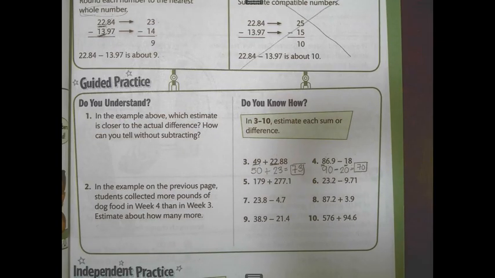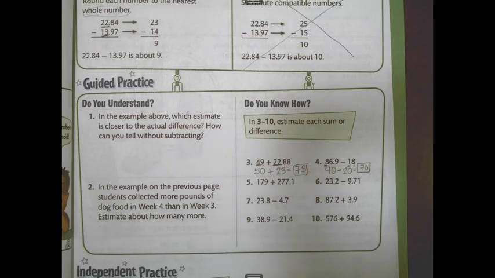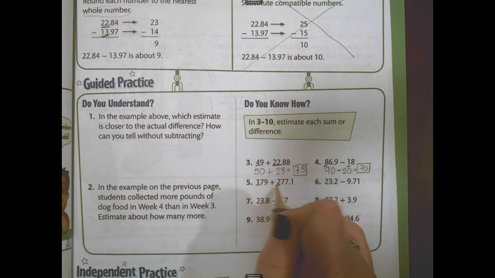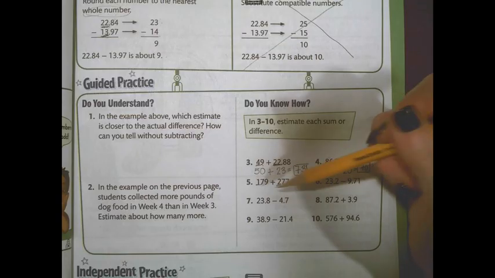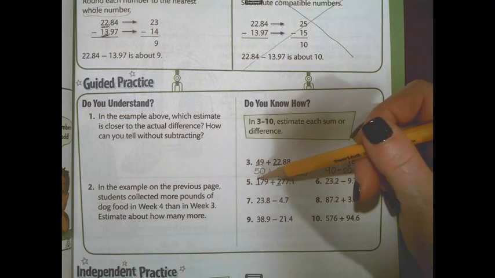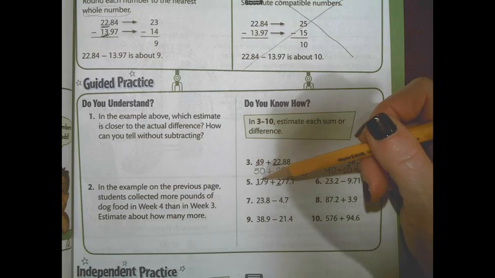All right, let's look at number 5. 179, and we're adding it to 277 and 1/10. Again, to make this easy, quick mental math, I'm going to use that front digit rounding. And so I'm going to underline the 1 in the hundreds place in both of my numbers. The tens place is going to tell me what I'm going to do to the hundreds place. So the 7 tells me to raise the score because it's 5 or more.